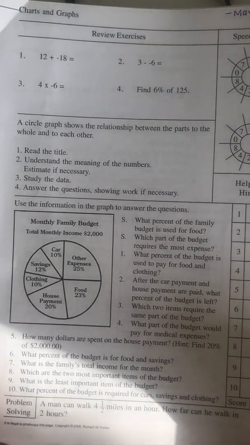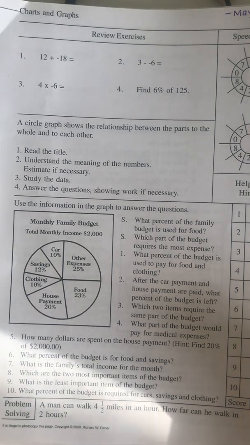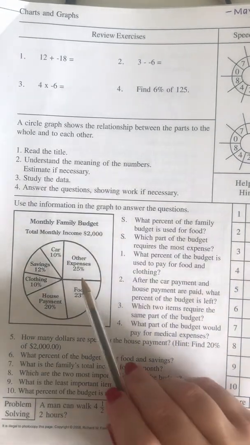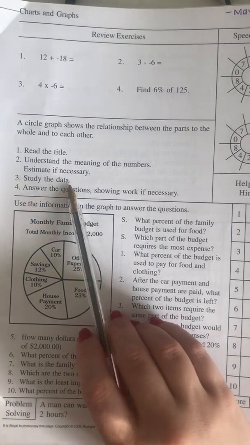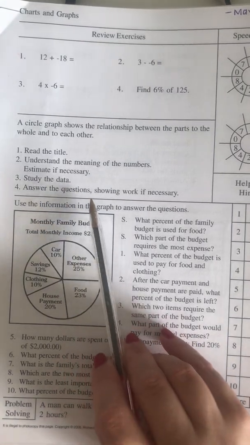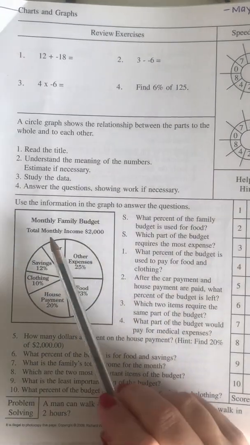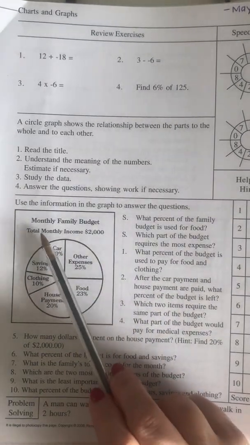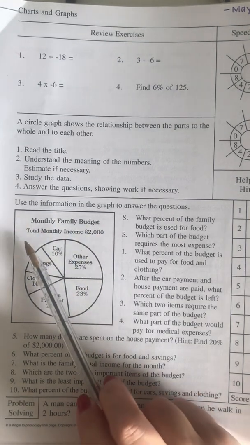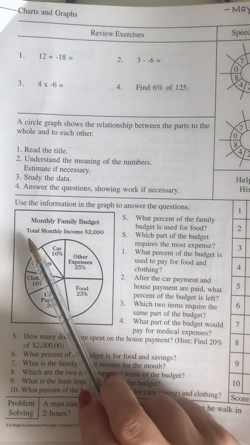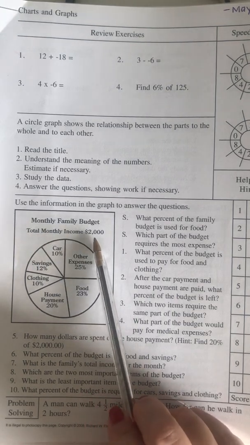Number 1, read the title. Number 2, understand the meaning of the numbers, or in this case, we have percentages. Study the data. Answer the questions. So, here for our circle graph, we have an example of a monthly family budget with a total monthly income of $2,000.